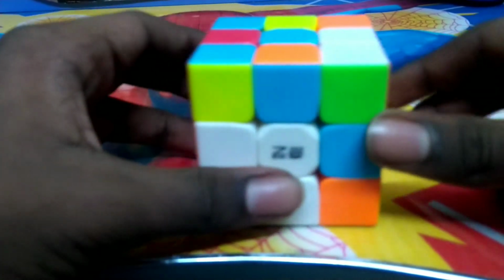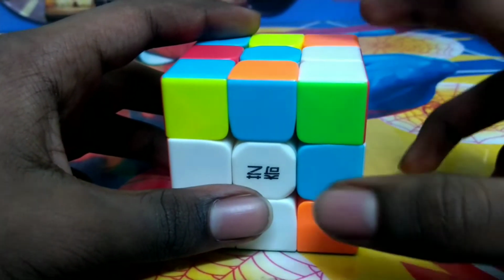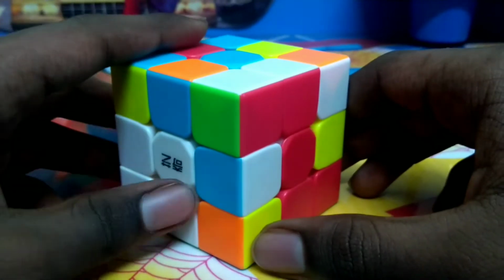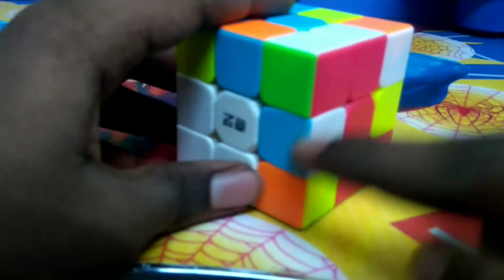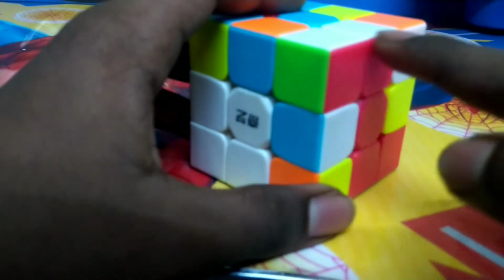Whatever it may be, you have to match it with the center and then make the top color your front face, and then do an R move, match the corner, and then do R prime, and then you'll have the pair formed.